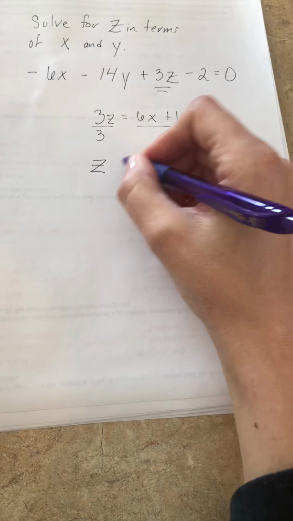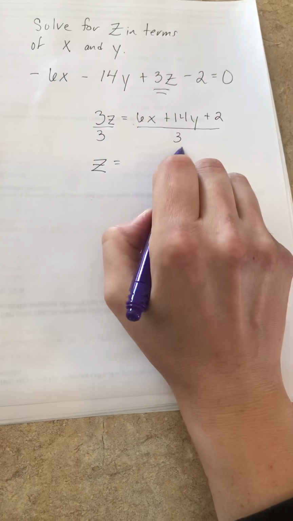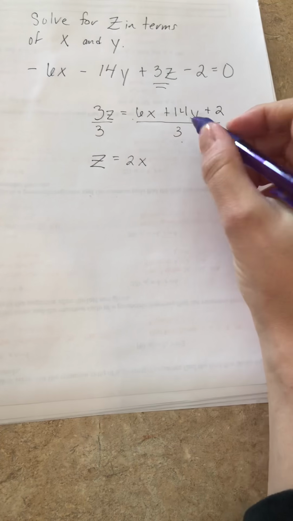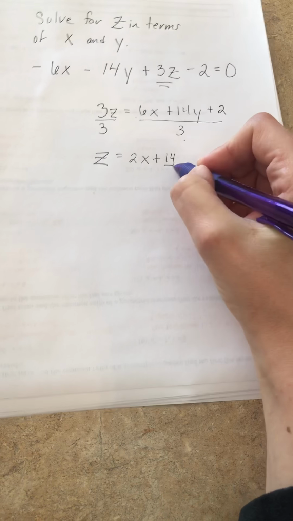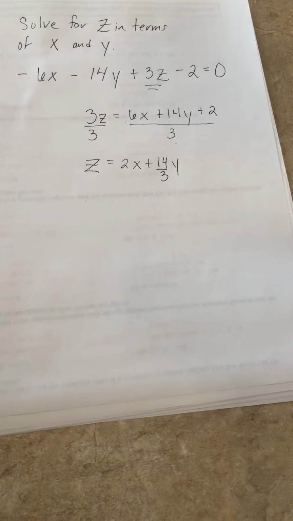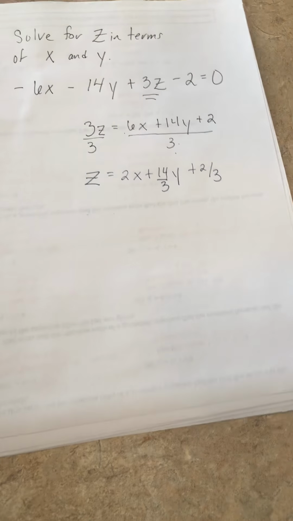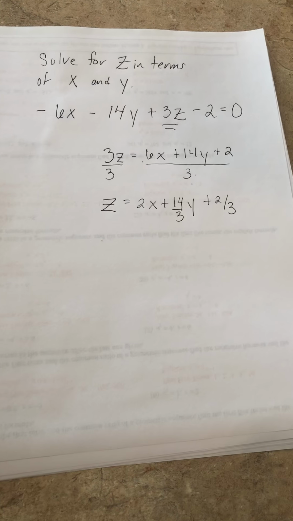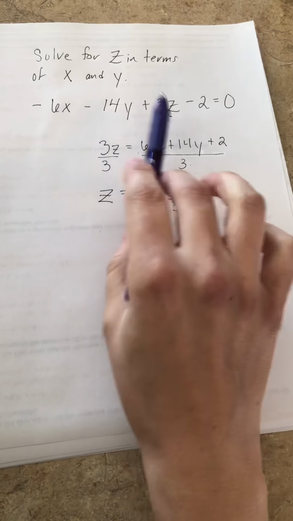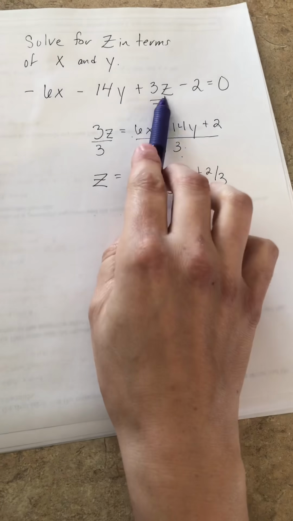So we would get z is equal to 6/3 would give us just a 2x, 14/3, can't do much with that, so let's just leave that 14/3 y. Same thing here, 2/3 can't be reduced, so 2/3. And that is an example of solving a 3-variable equation for one variable, in this case z, in terms of the other 2 variables.